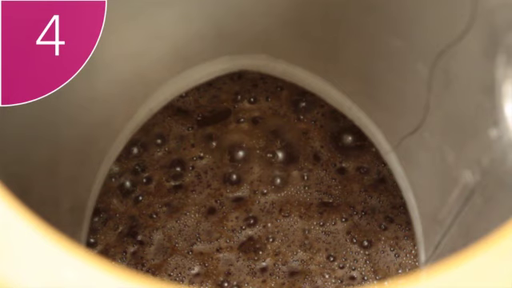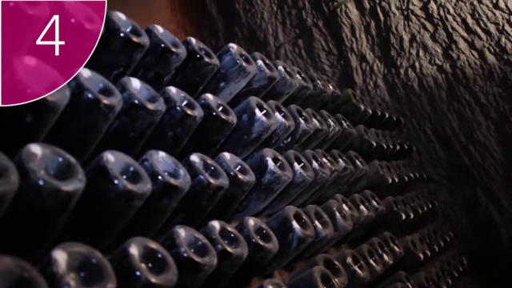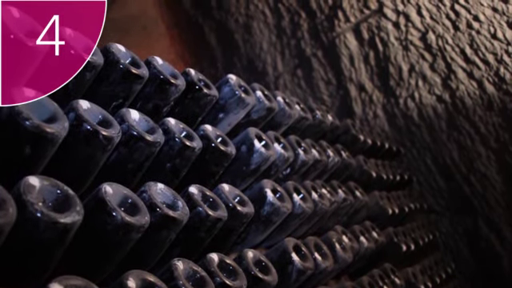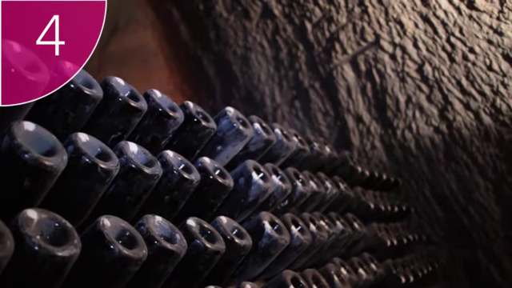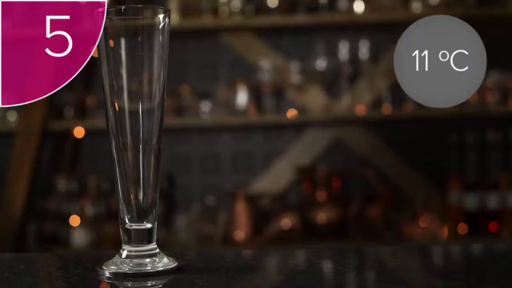In the first fermentation, when the grapes are made into wine, the carbon dioxide is released. However, in the second fermentation, this carbon dioxide is not released, and this leads to it dissolving into the wine and giving sparkling wine its bubbles. Step 5. The bottles are sealed tight and cooled to about 11 degrees Celsius.